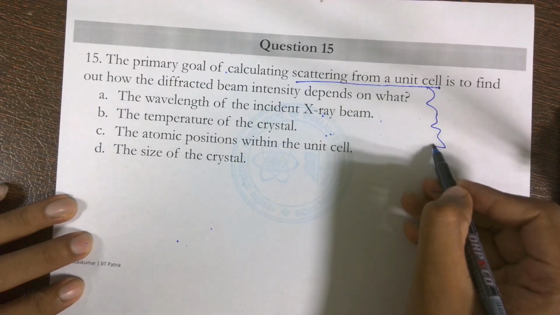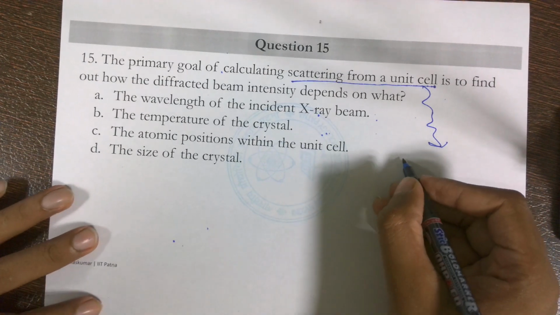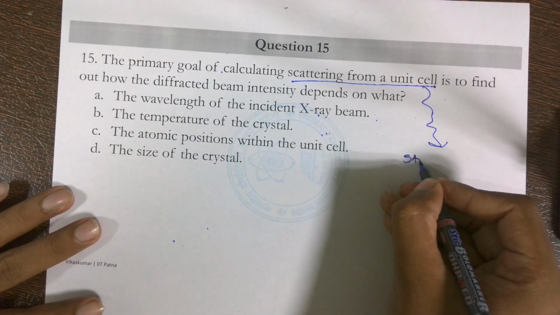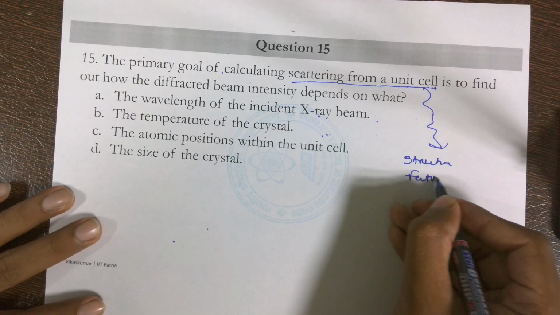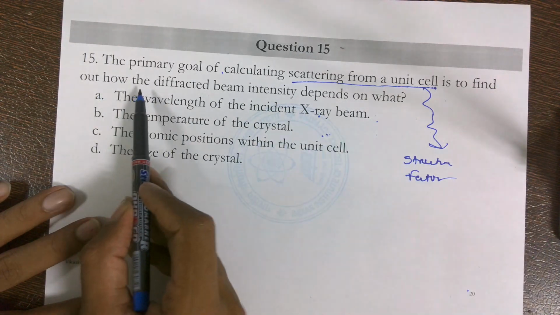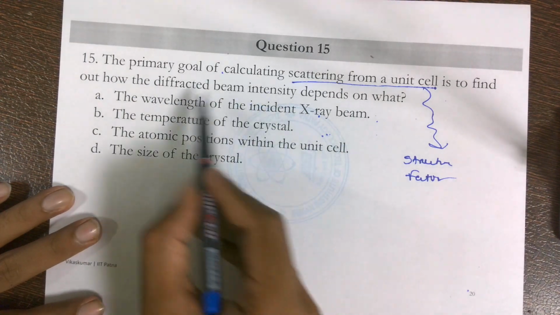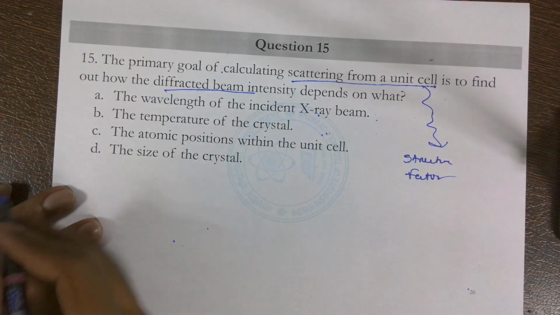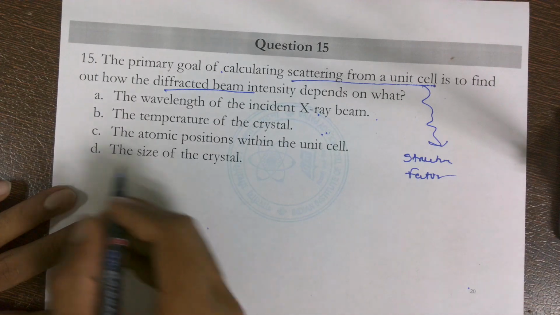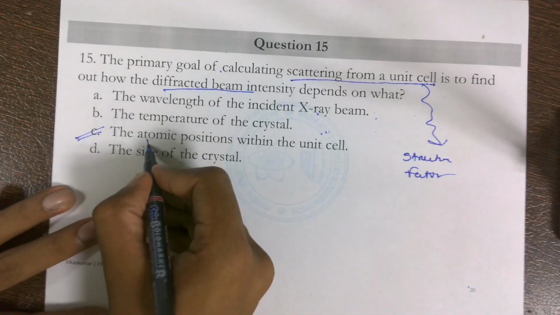That is, we are talking about the structure factor. Yes, very good, Gitu. Very good, Chandrani. The right answer is option C, the position of an atom.